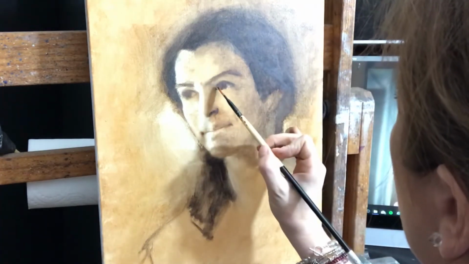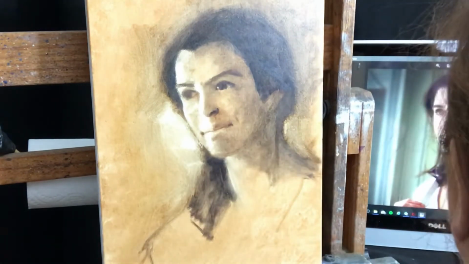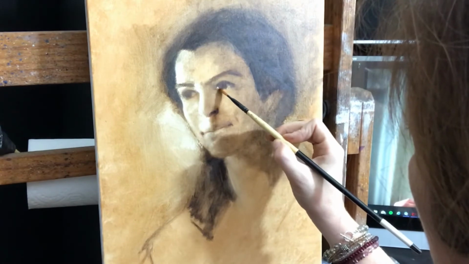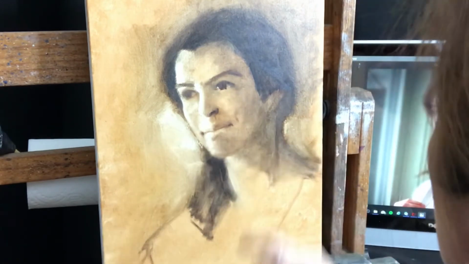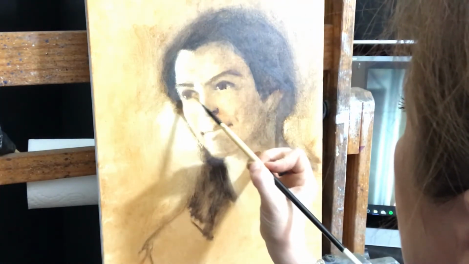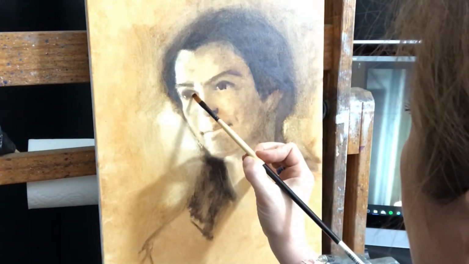This is clean now with the camisole. Oops, too bright. Looks terrible. But you can see how quickly you can erase.